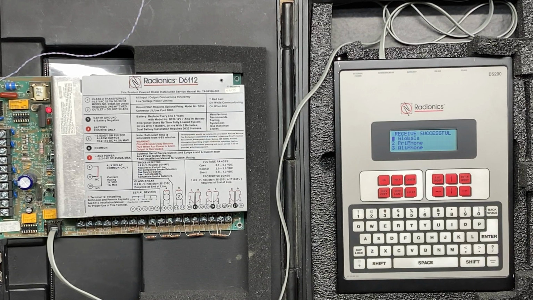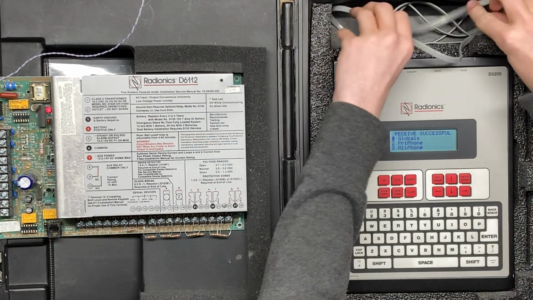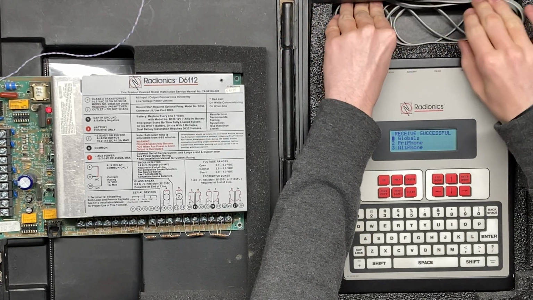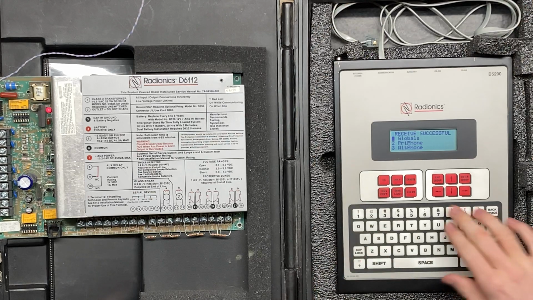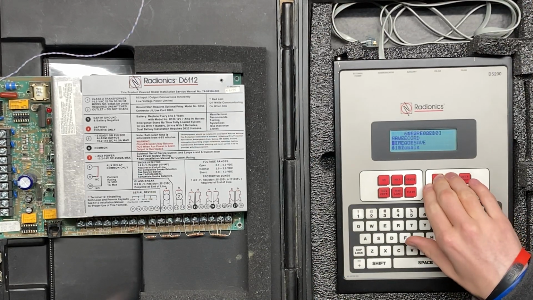This has been the basic operation of the 5200. In terms of shutting down, we will unplug from the 6112 and put our cable back. We can then exit out. We will not be saving this, so we hit exit again and exit one more time.